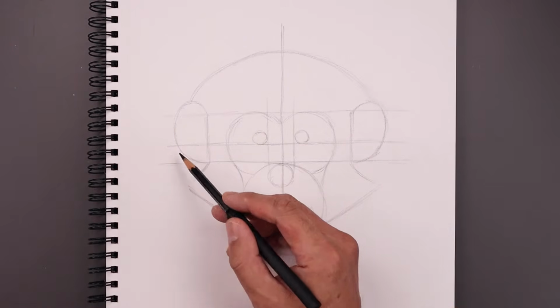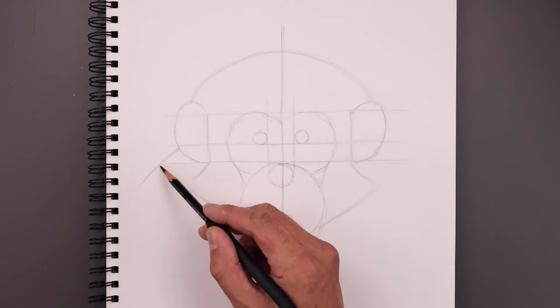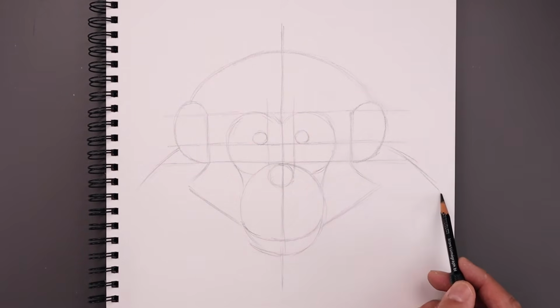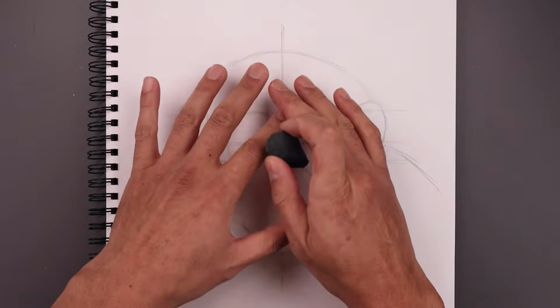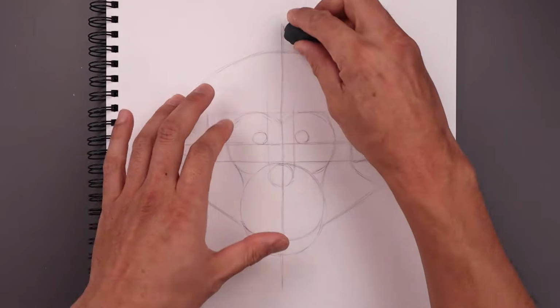Now I'm going to go back to the side of the ears and curve the shoulders, going out and then down. Now that we've established our rough sketch, we'll go back and lightly erase some of these guidelines.